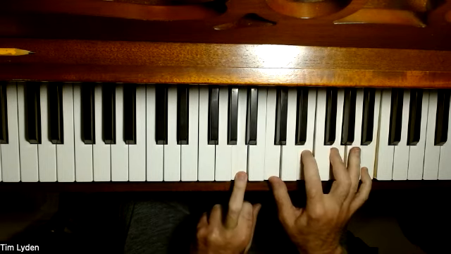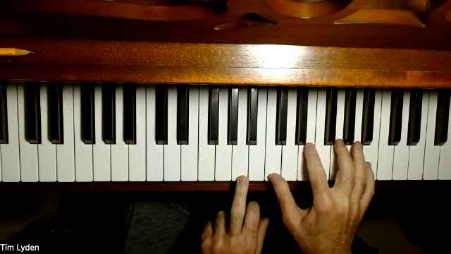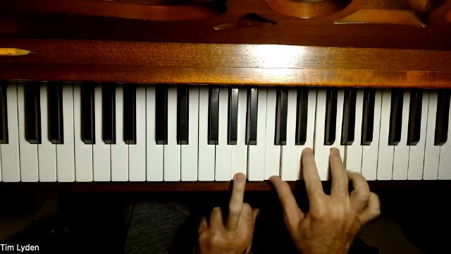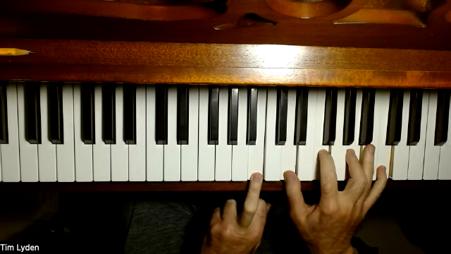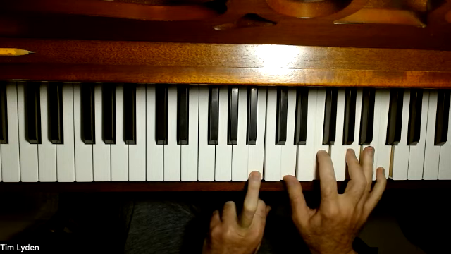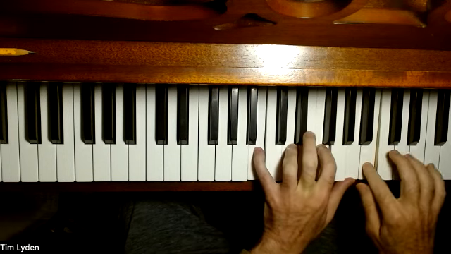Then we come to another minor ninth chord, and in this one again, the ninth is major, so this is cool. This is an A minor ninth chord. It's an A minor seventh plus the ninth. This one is again not really too functional, but melodic.